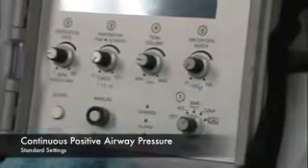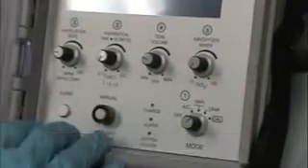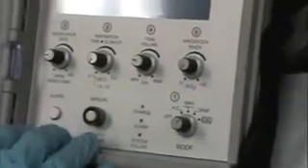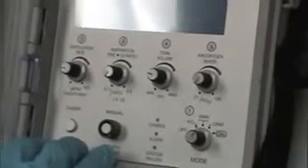CPAP. This is not a substitute for your CPAP machine that you may be thinking of where you put a patient on a mask. This is not non-invasive positive pressure ventilation. The ventilator's alarming because you're not breathing. So I'm going to go back to the SIMV mode for a minute.